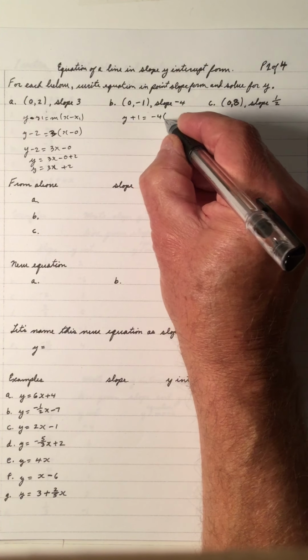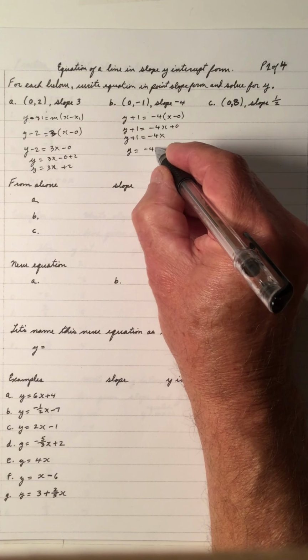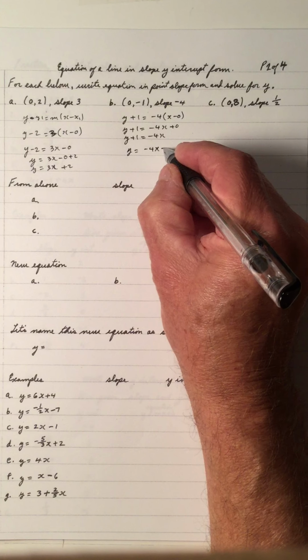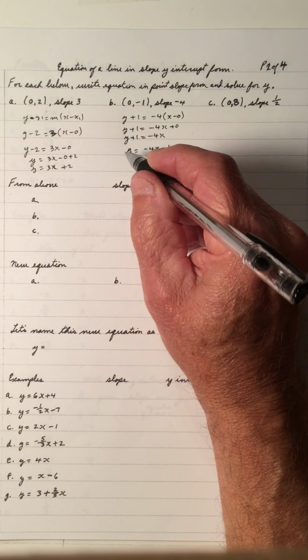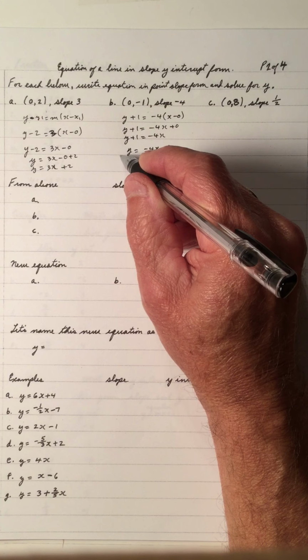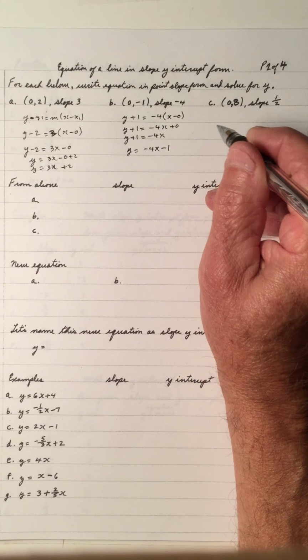Negative 4 times 0 is 0. And we should simplify each side. So negative 4x plus 0 is negative 4x. The y is okay because it's already on the left. And plus 1 moves over to become a minus 1. So solving for y means the y is on the left and the x and the constant, or the number, are on the right side.